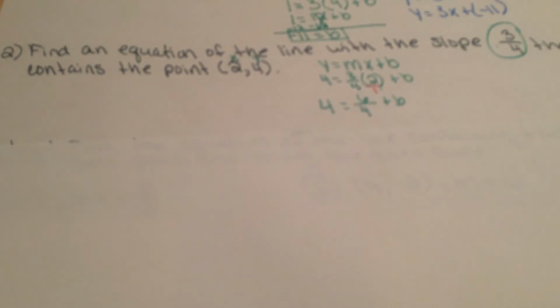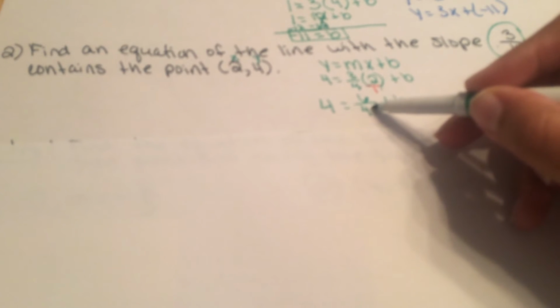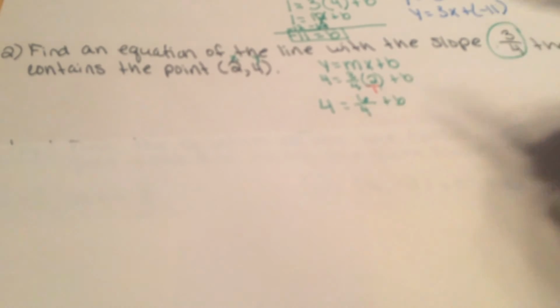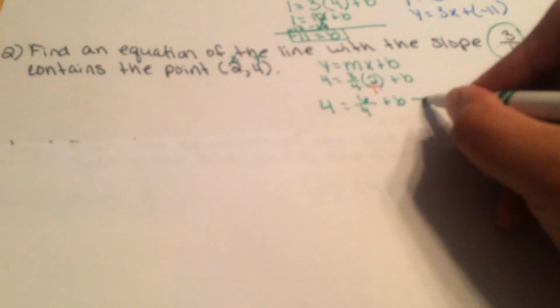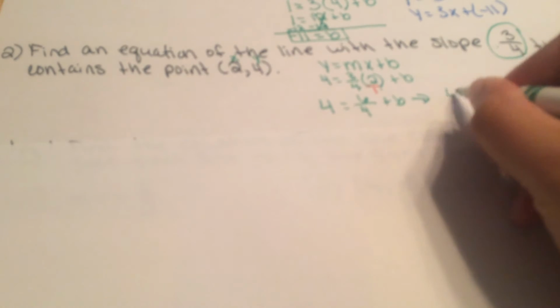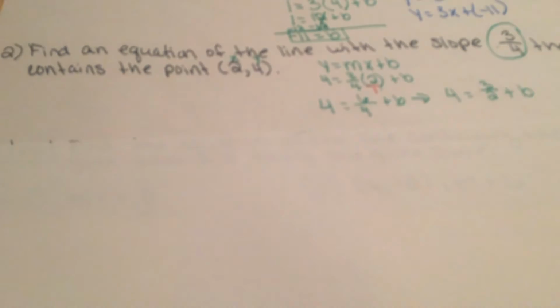I can do one of two things. Well, that's a lie. I can do one of three things right now. I can continue working with the 6/4, I can simplify it, or I can make it a decimal. Any of those choices are going to be okay. We can do any of them. I'm going to go ahead and simplify this and make this 4 equals 3/2 plus b.